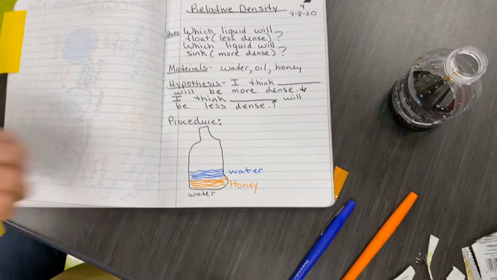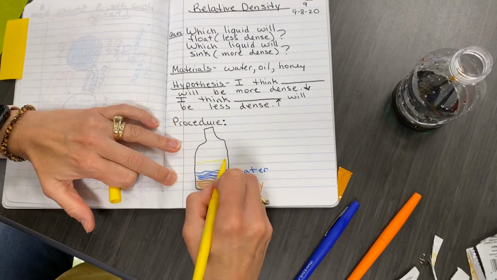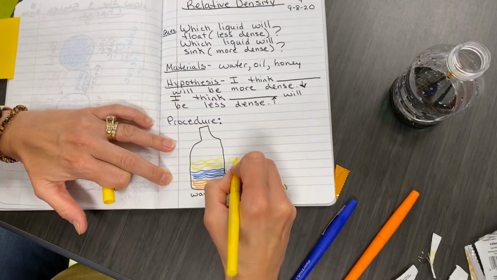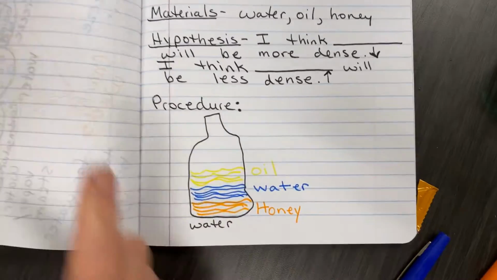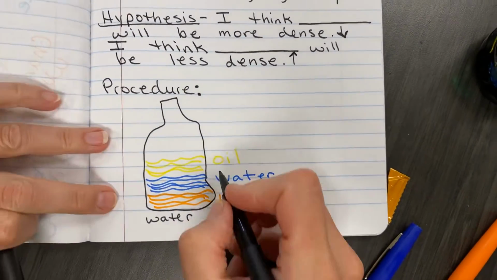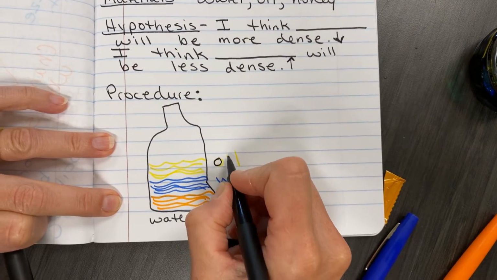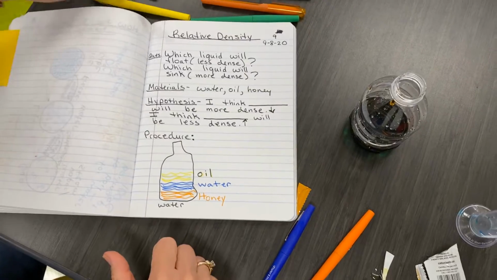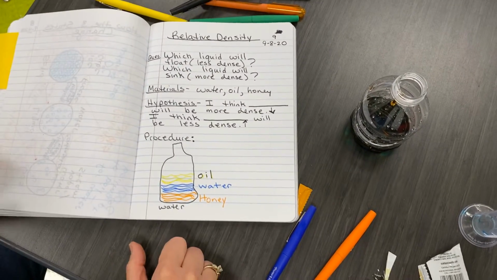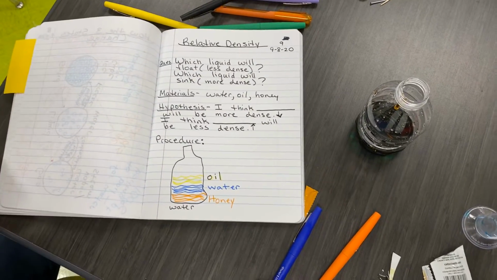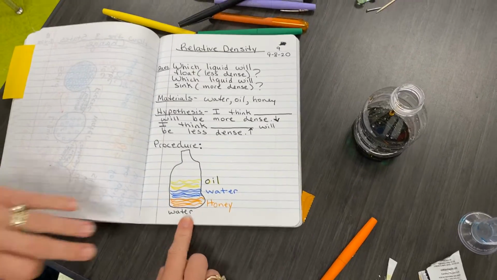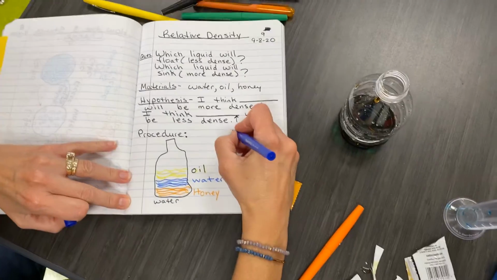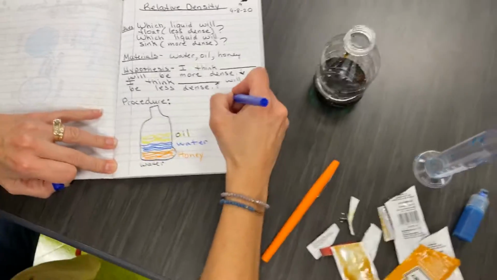And then the least dense of all was the oil. And I used olive oil, but this would be true of avocado oil, peanut oil, vegetable oil. Any oil is going to be less dense, okay? So this is our data. This is our results. Conclusion.